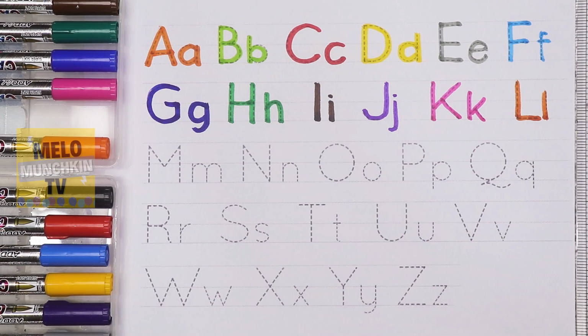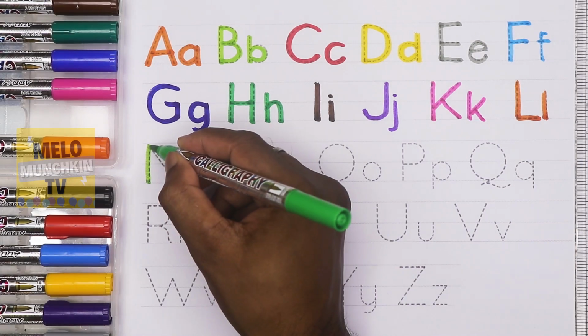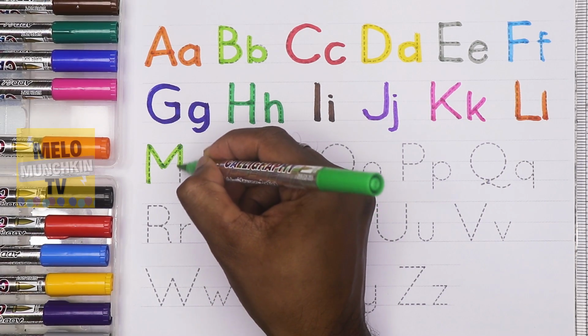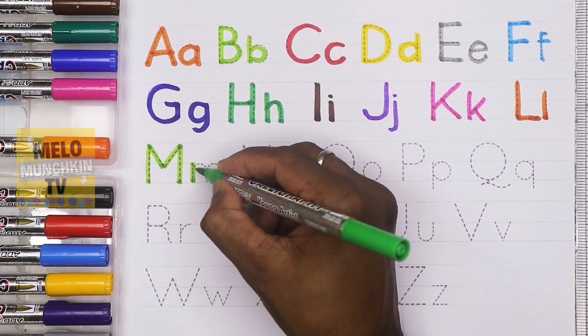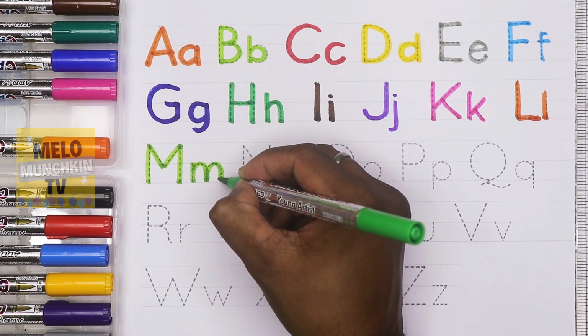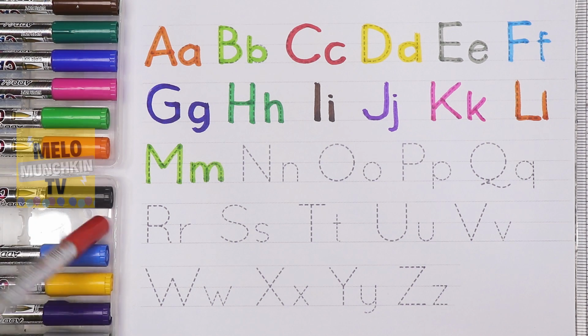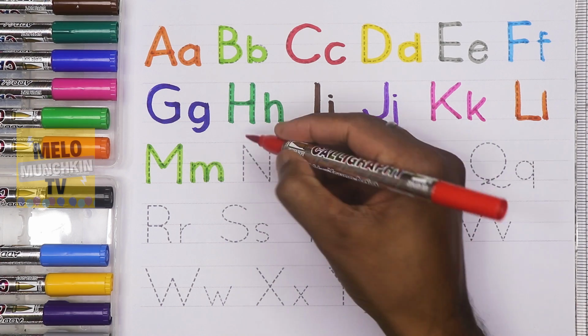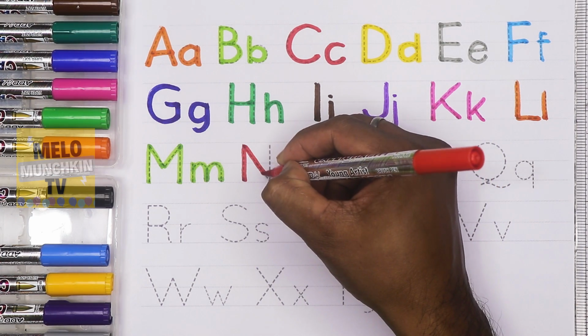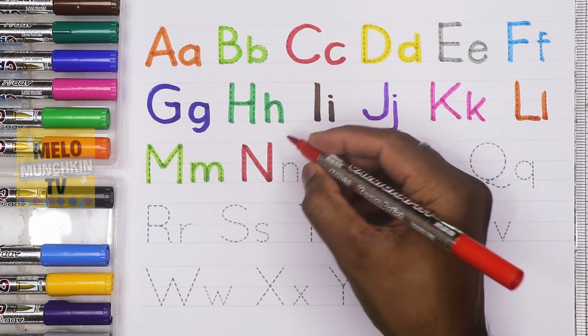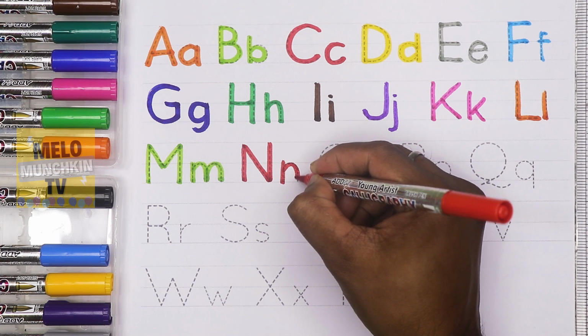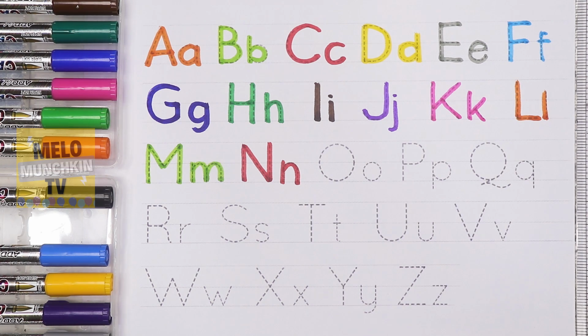Light green color. M, capital M for monkey. M, small m for monkey. Red color. N, capital N for nose. N, small n for nose.